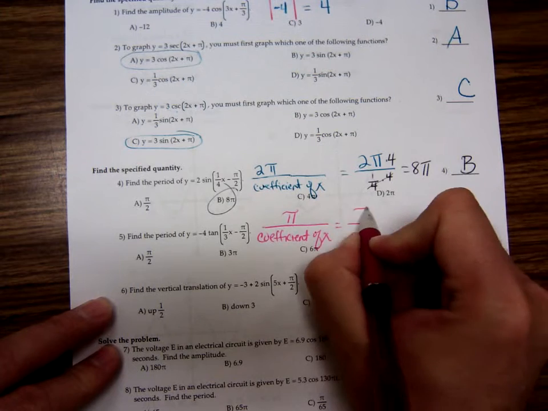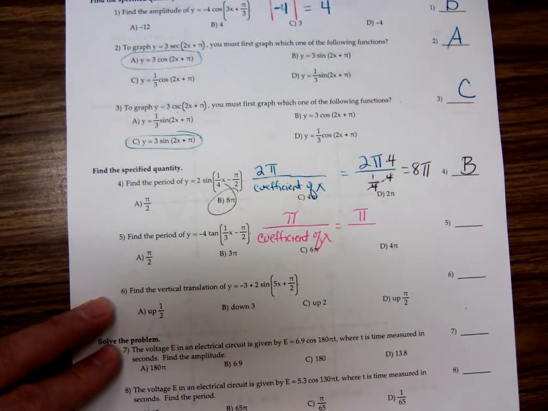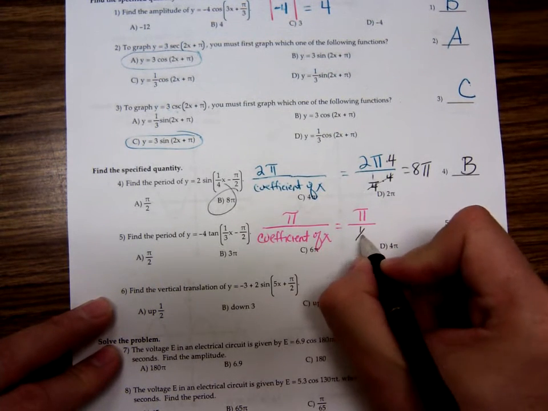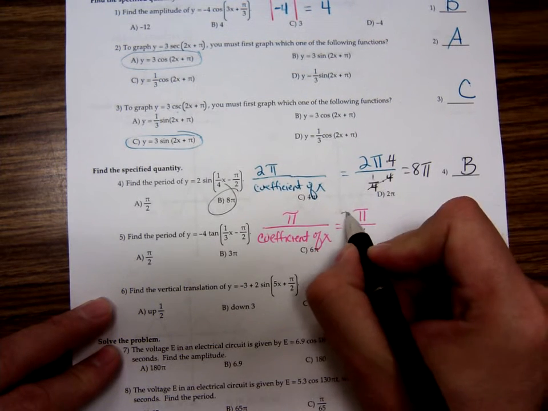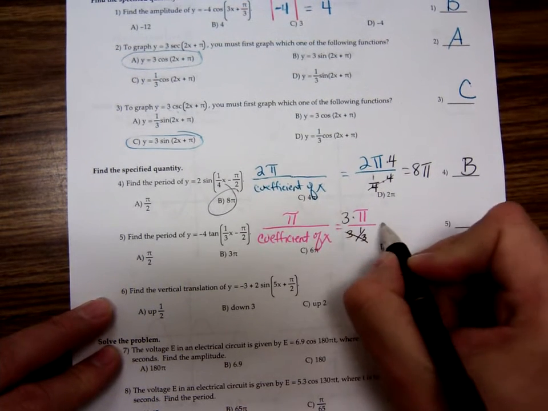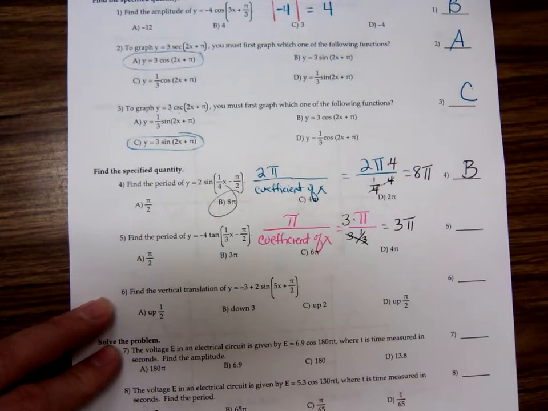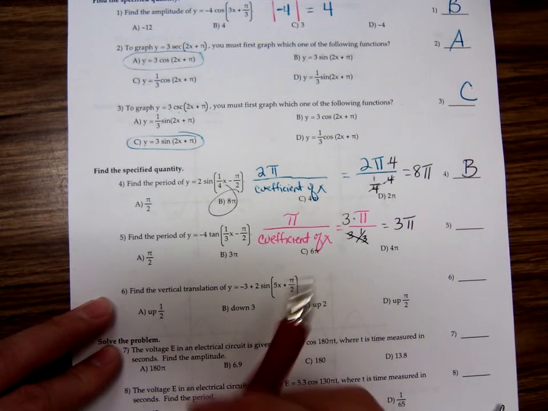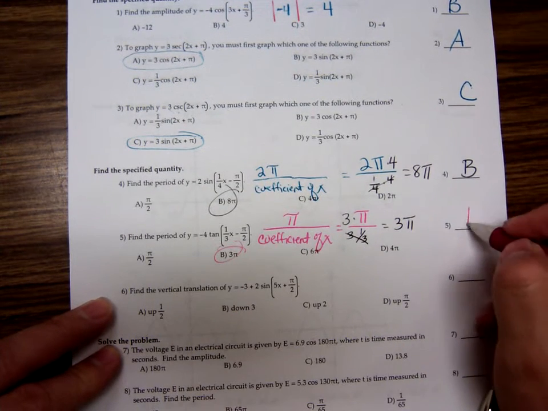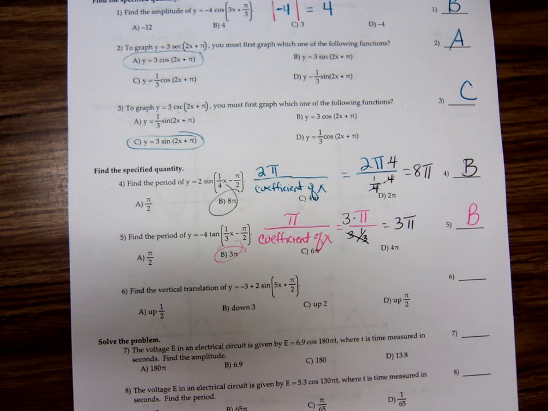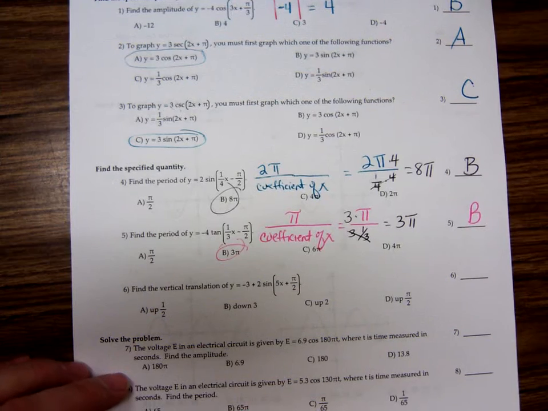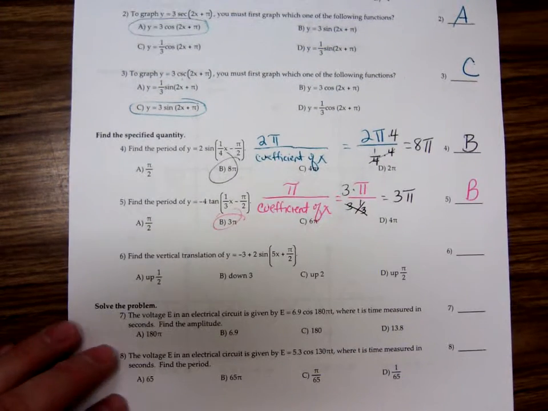So here we have pi over 1/3. So just multiply above and below by 3 to get 3 pi. So that would be this one. Okay. So we're flying through these. Any questions? Y'all caught up?